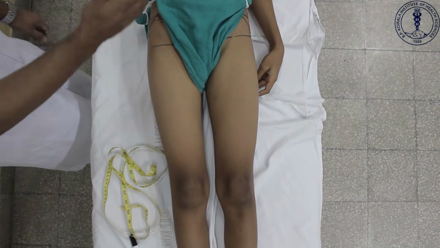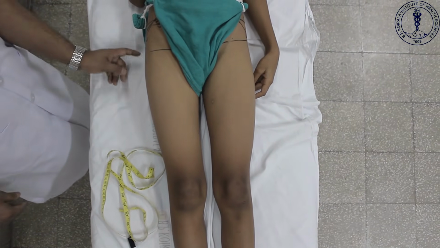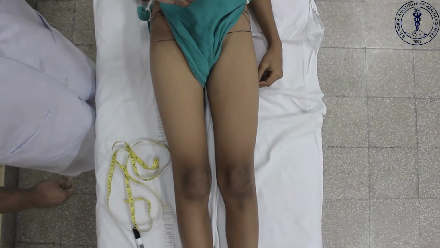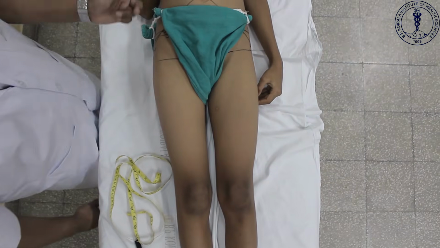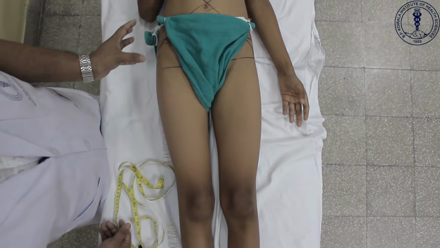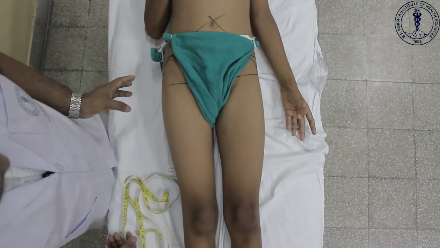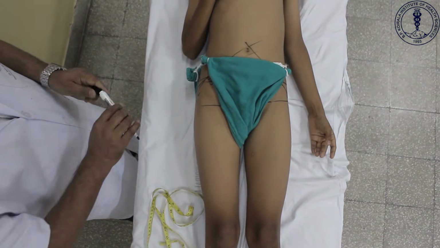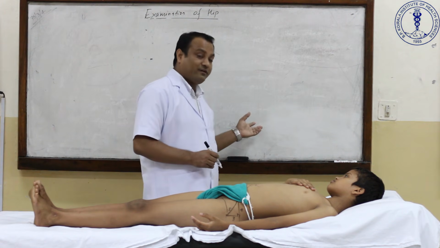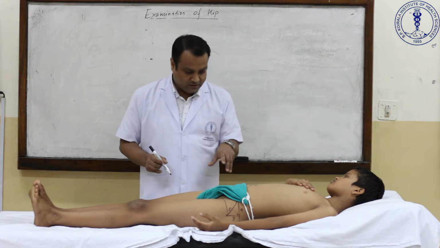However, the Nelaton line that joins the ischial tuberosity to the ASIS is the line which is independent of the other hip. Even if the other hip is normal, you can draw a conclusion from the Nelaton line. These are a few lines which are important from a measurement point of view. Now finally, I would like to summarize how to summarize our findings in a tabular form after finishing this examination.